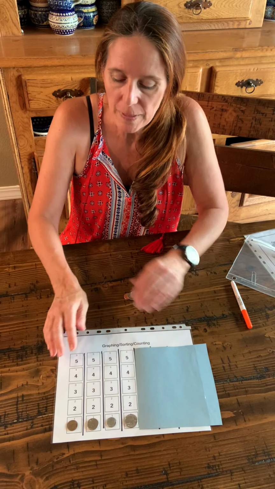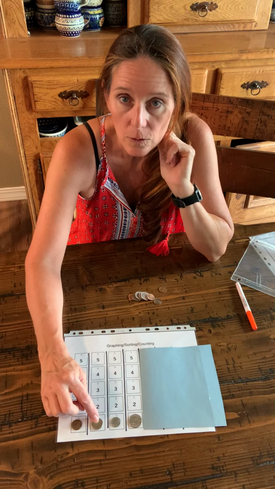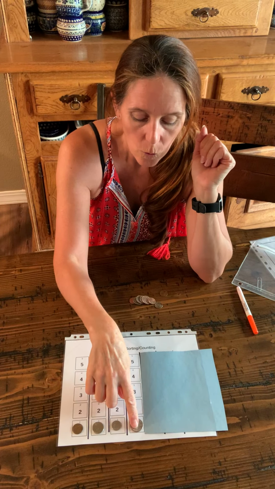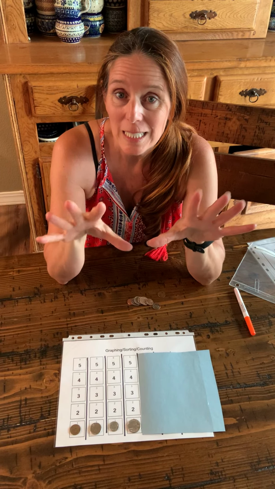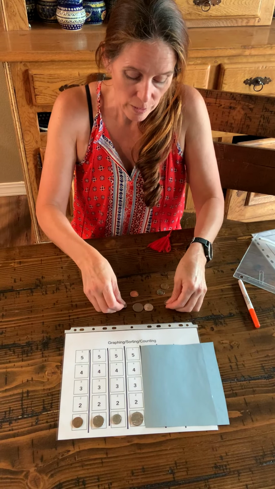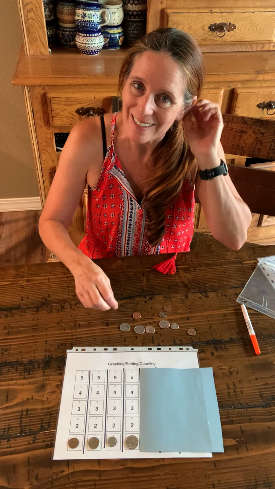So I'm going up in denomination. A penny is worth 1 cent, a nickel is worth 5 cents, a dime is worth 10 cents, and a quarter is worth 25 cents. So it's going upward. Let's just sort for now, but we can always work on our money because money is going to be a big thing we focus on in our class.